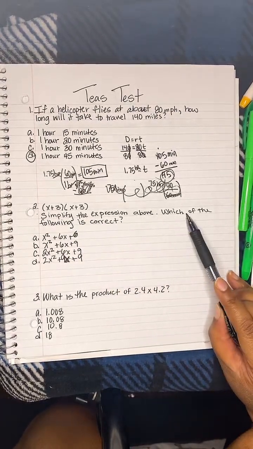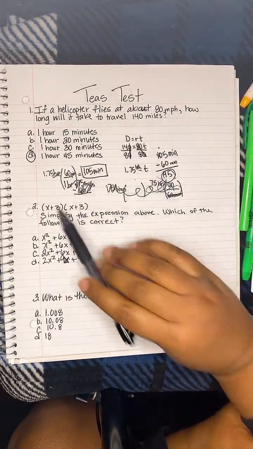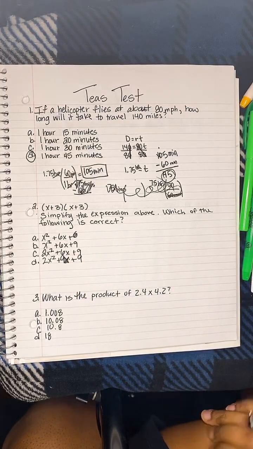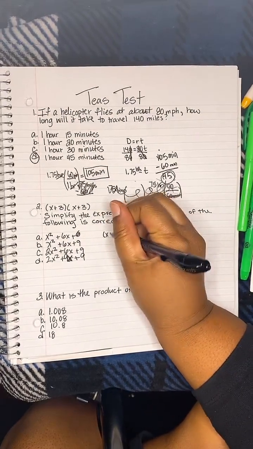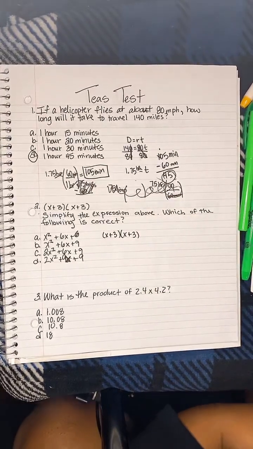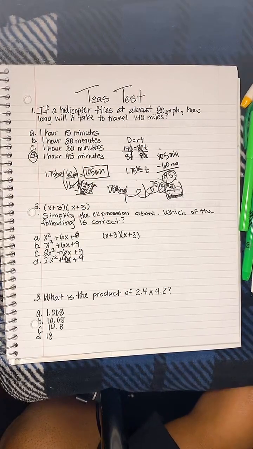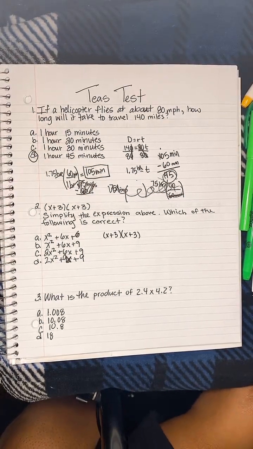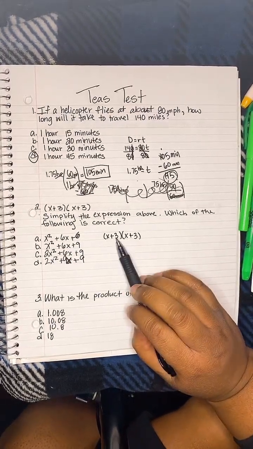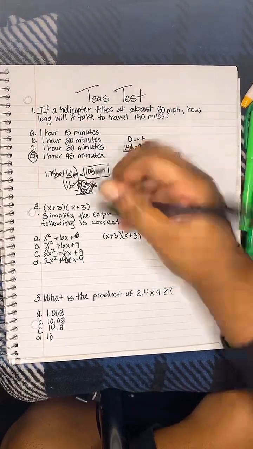Simplify the expression above. Which of the following is correct? Alrighty. Okay, so what are we gonna do here? So we're gonna type this out: x plus 3 times x plus 3. And maybe you guys have learned FOIL or the box method, distribute. Perfect. I love the distributive method. The distributive method reminds me of FOIL.